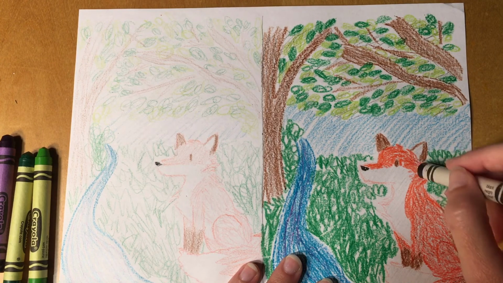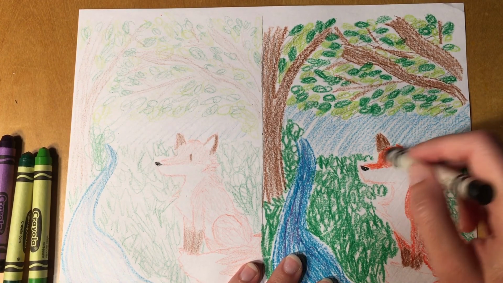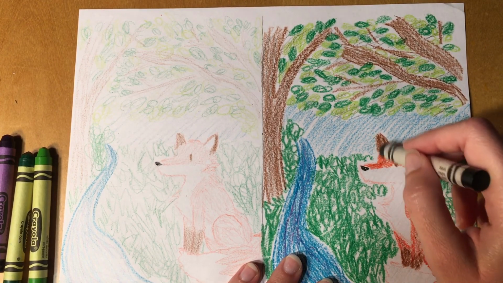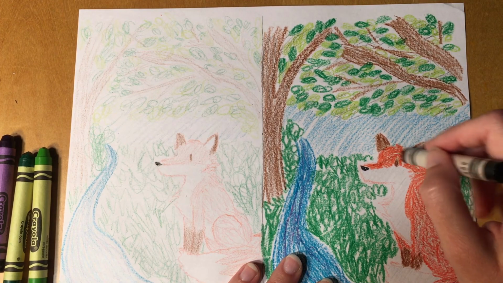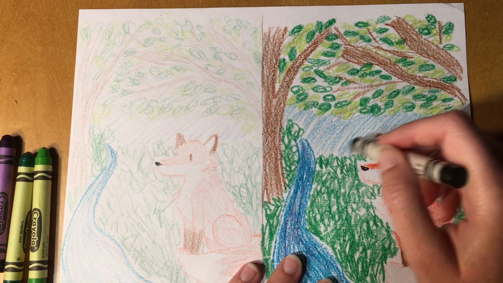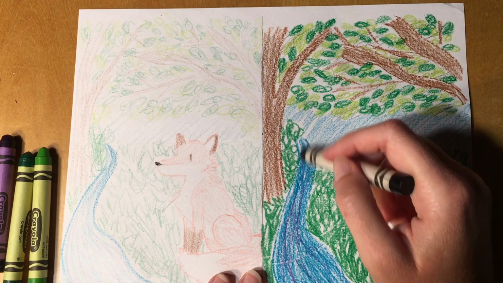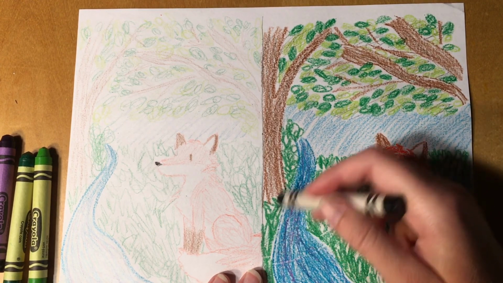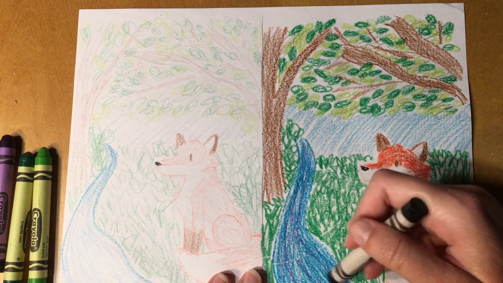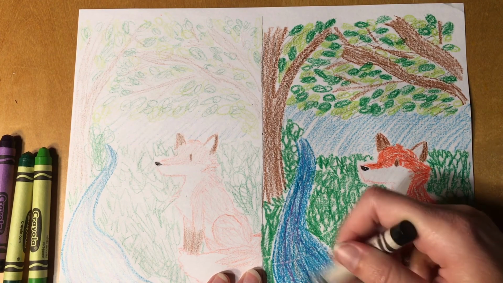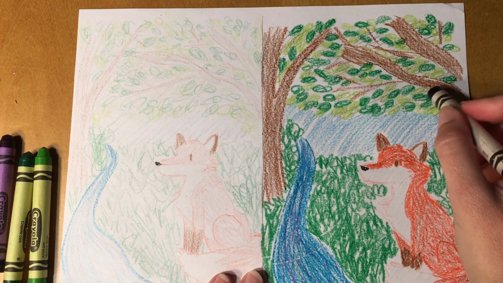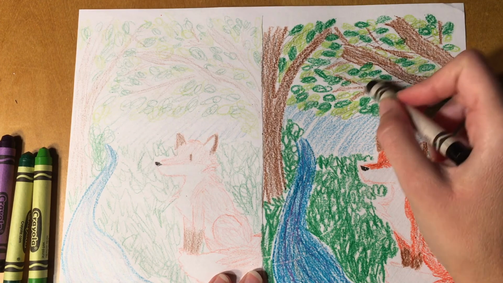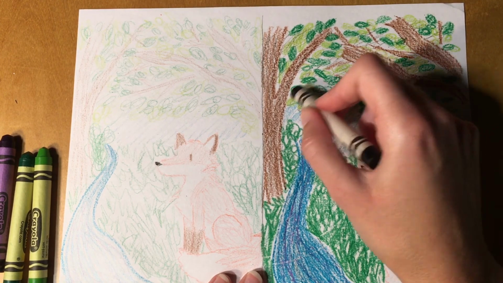This is easier to do, I think I mentioned in another video, with oil and acrylic paint. You mix in black to get a darker value, or with watercolor you add more paint to get a darker value. It's a little bit harder with crayons, but you can still get some good exploration going with just your crayons and your paper. Pencil if you want.